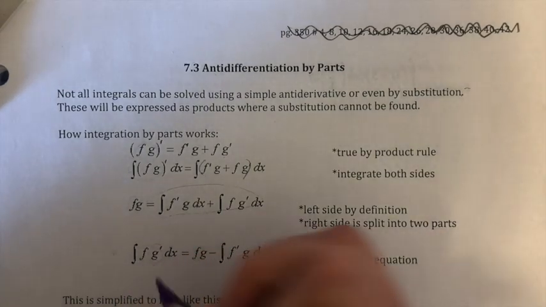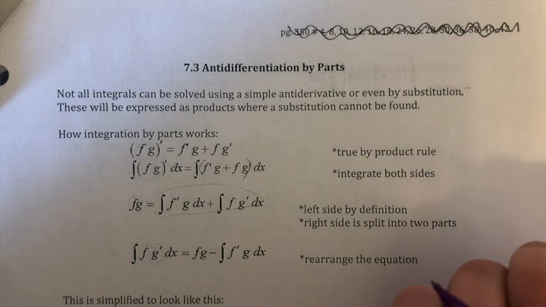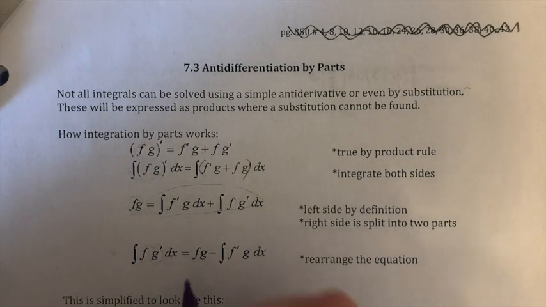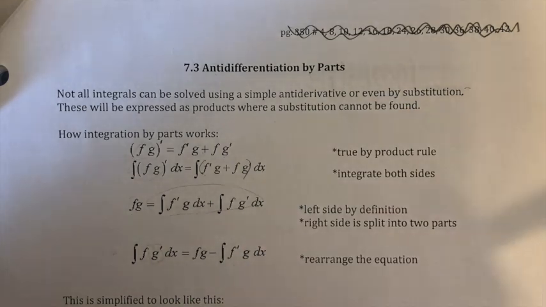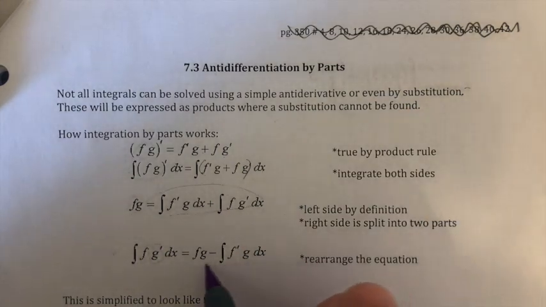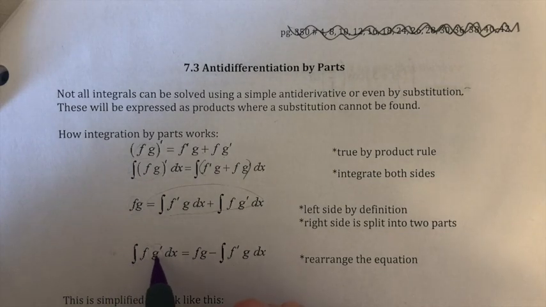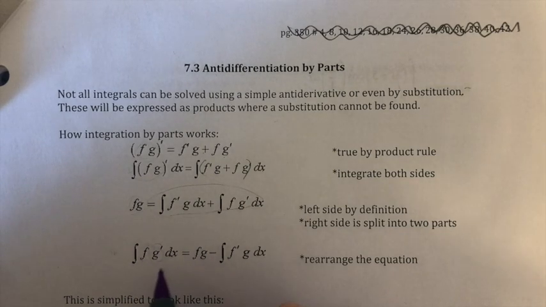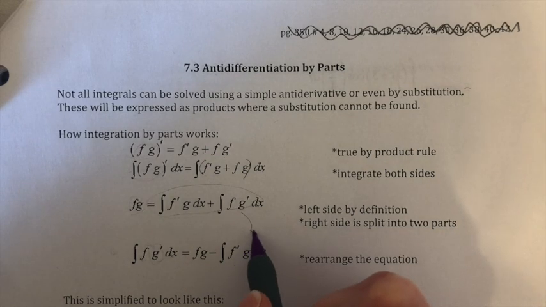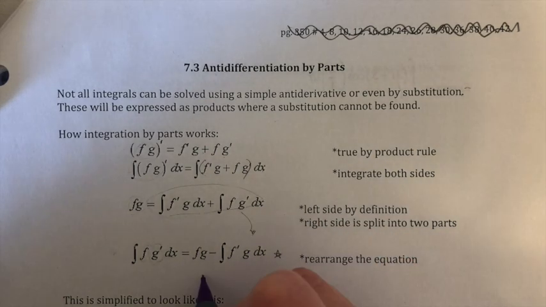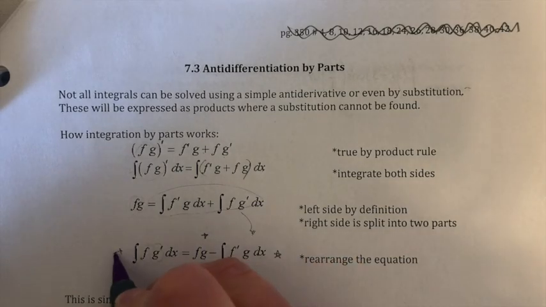So this by itself is super hard to integrate, and that's actually given quite commonly. So we have to use what we know about the product rule and differentiation, tie that into integration, rearrange it, and then use this formula. If we're looking for the integral of f g prime dx, that's always going to be equal to f times g minus the integral of f prime g dx. Okay, so that comes from this, and this is the applicable usage of it.